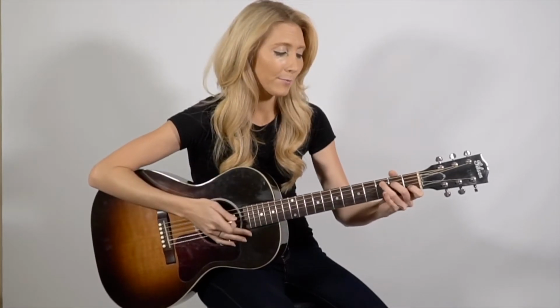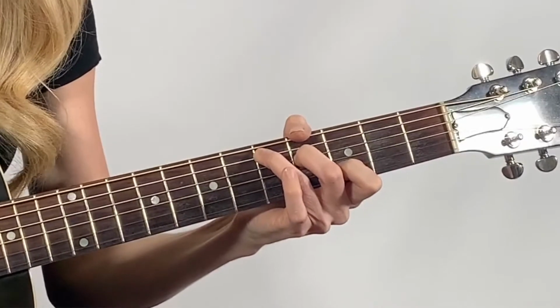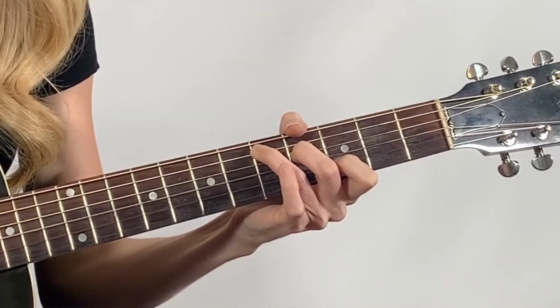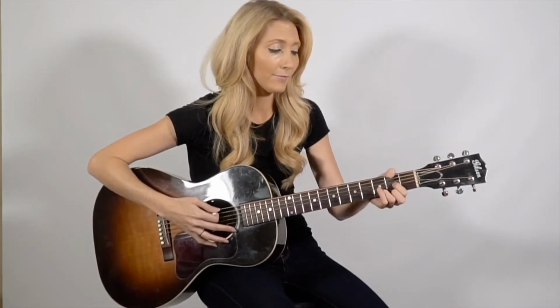So for the 5 chord, the D chord, all we're going to do is we're going to take this open C shape and we're going to scoot it up 2 frets to our 5th fret. So now we have a great way of playing that 5 chord.